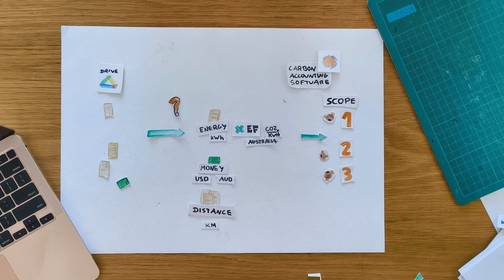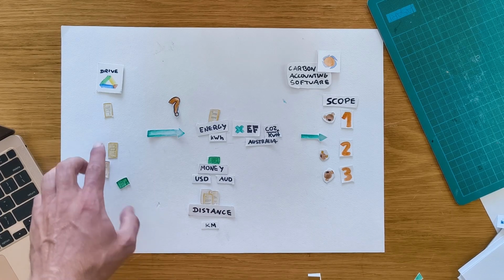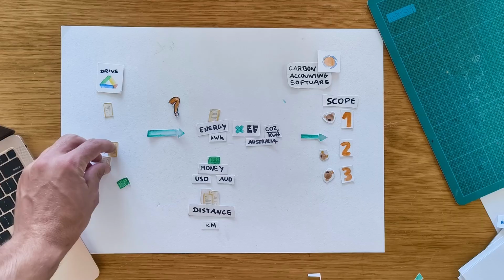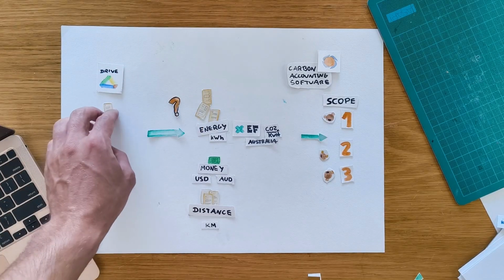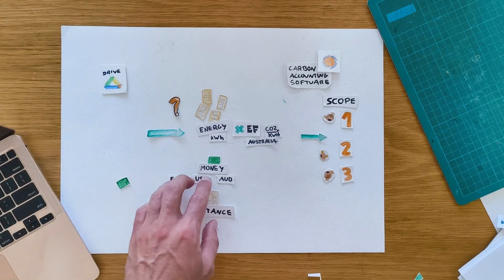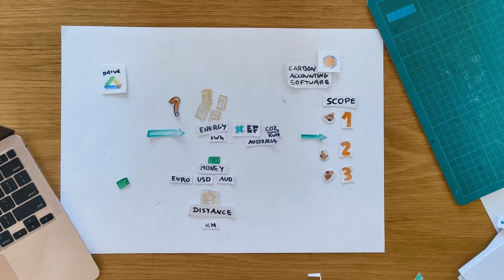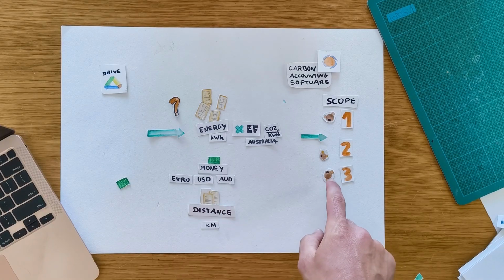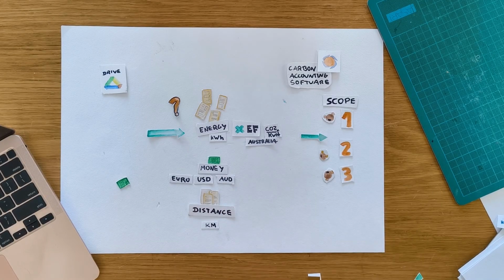Things like being able to grab not one file at once, but bringing all the files that you have of energy in one single approach to run calculations is an ideal scenario for a carbon accounting tool. Being able to read multiple currencies from the same file and allocate that emissions to the correct bucket automatically, because your money might be contributing to scope 3, scope 2, and scope 1 simultaneously, is also ideal. And of course, ensuring that the emission factors that you have are from the right region for calculating. Hope that explains a bit more on how carbon accounting software works.